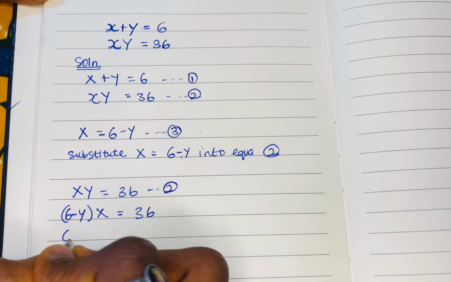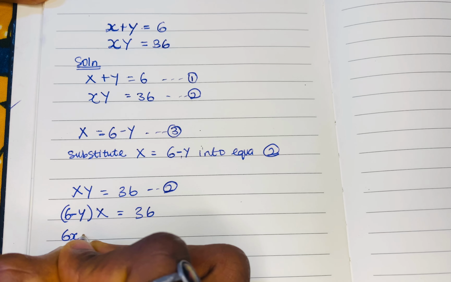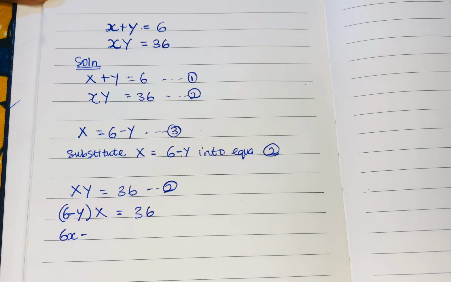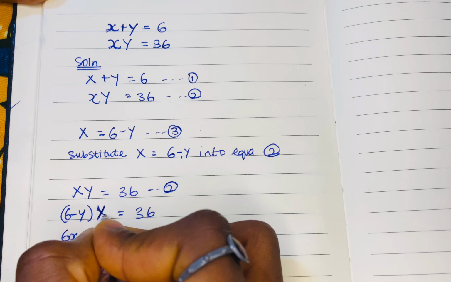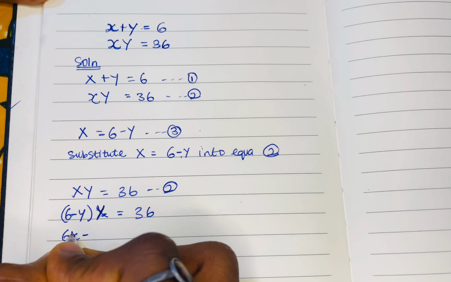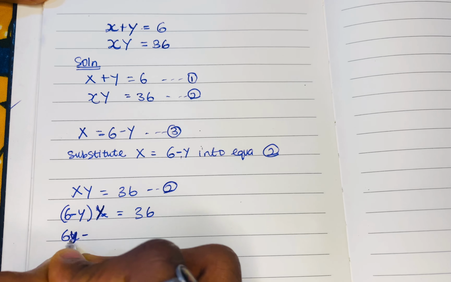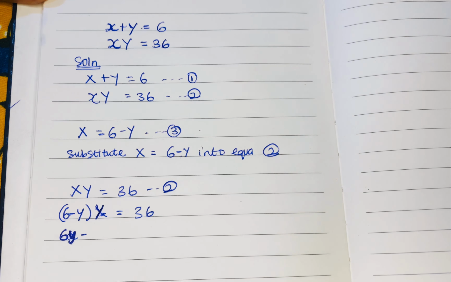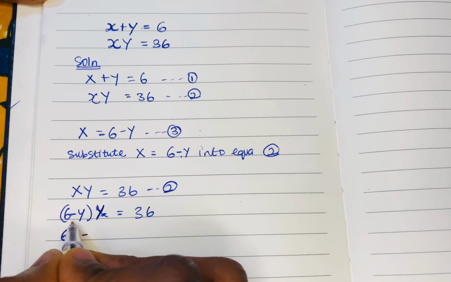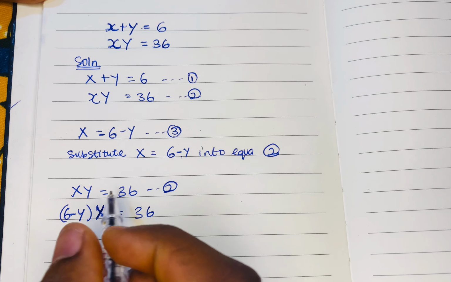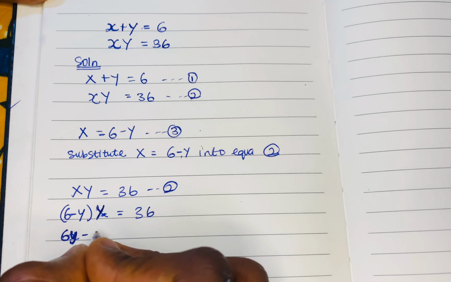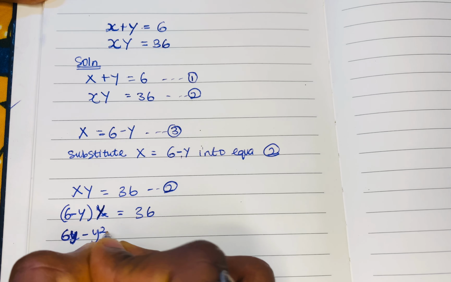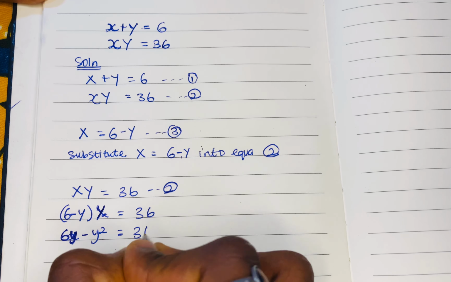So let me open this. Sorry, this thing is y, so this thing is 6y. This times this will give us 6y, because my x is this, so I'm using y to open it. So 6y minus y squared is equal to 36.